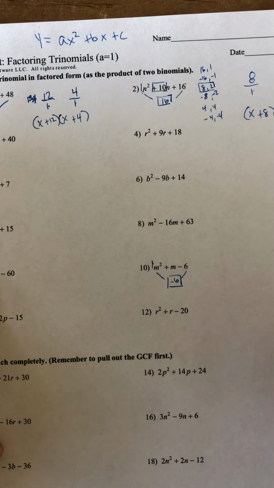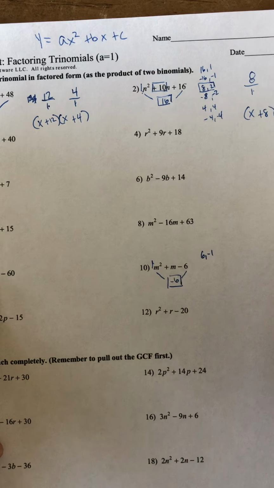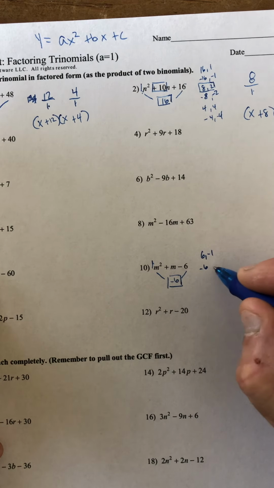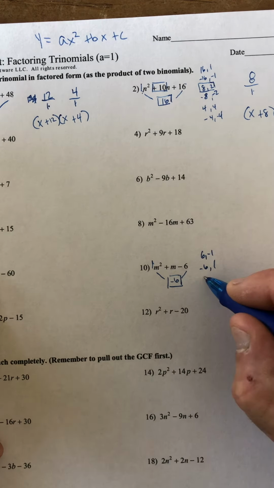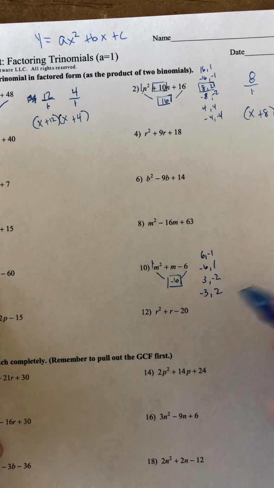Remember, in order to get a negative number, one has to be positive, one has to be negative. So I know I have a positive 6 and a negative 1. I have a negative 6 and a positive 1, positive 3 and a negative 2, and a negative 3 and a positive 2. So those are my factors of negative 6.